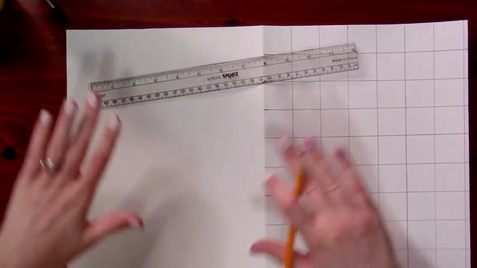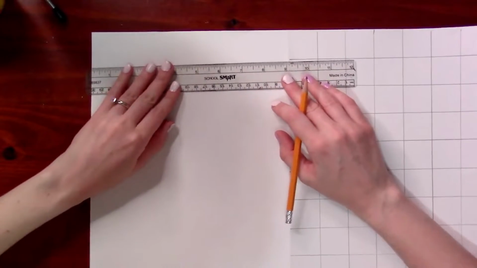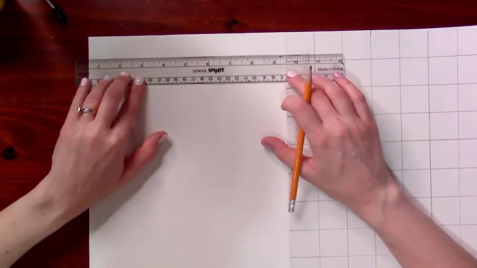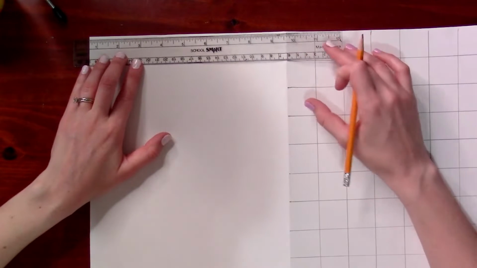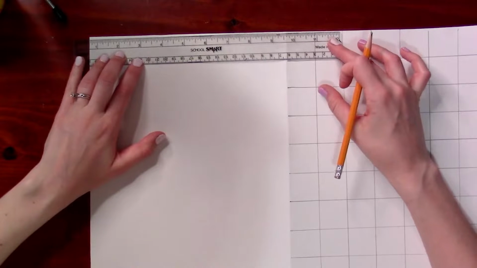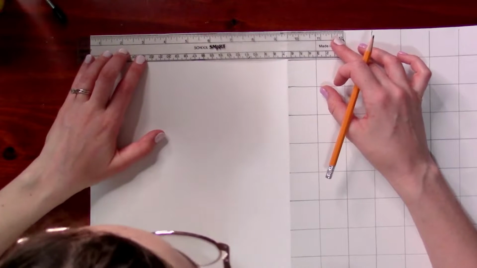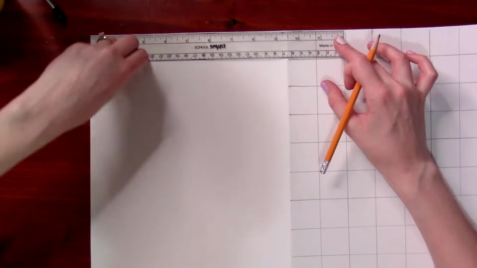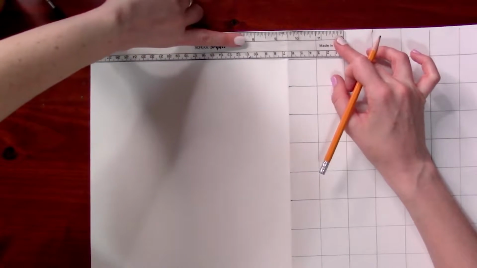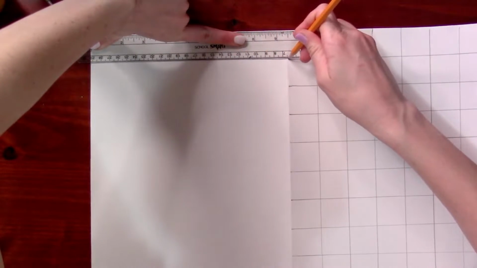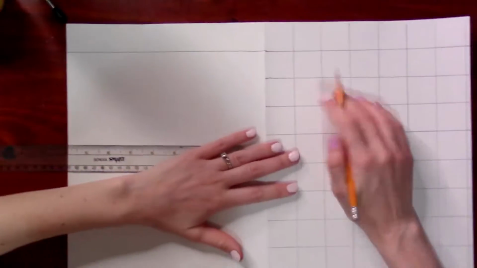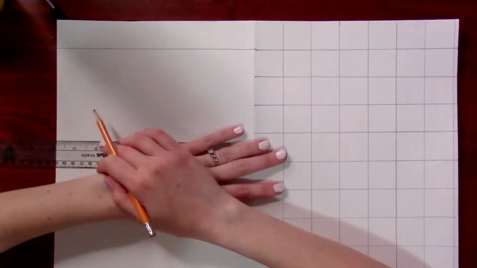Okay? Now take your ruler and I want you to go put it on the top of your paper like this. And look at this. I'm actually going like that, and I'm going to make an L. I'm going to draw a line and check it out. We just made this line even longer.